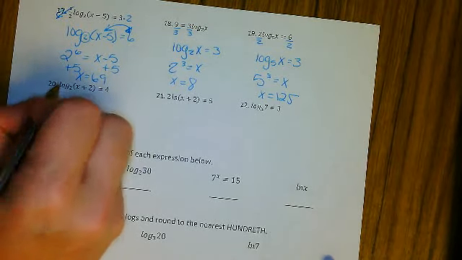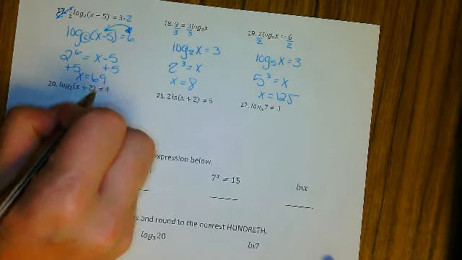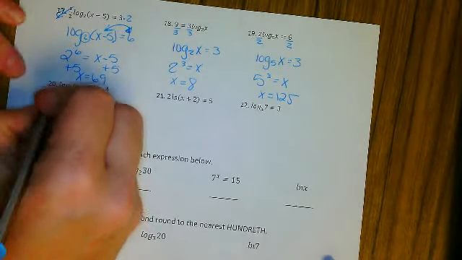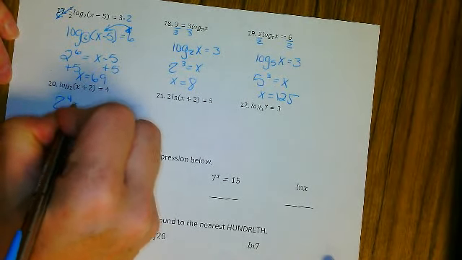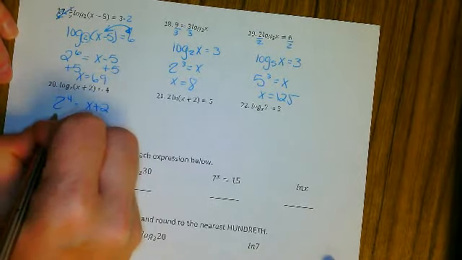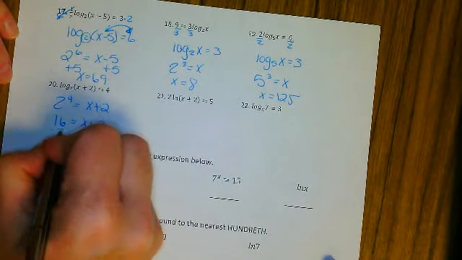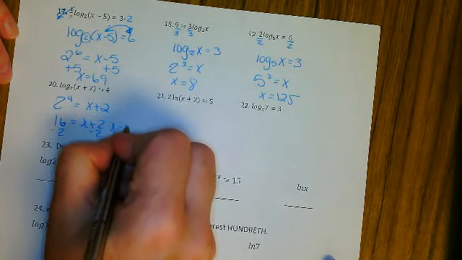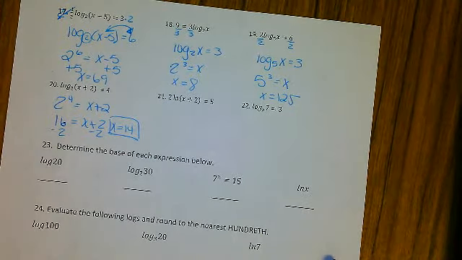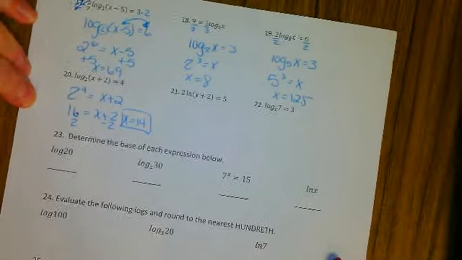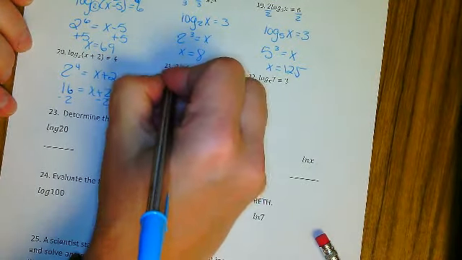Okay, so to continue, again, I don't have anything in front of the log here, nor do I have anything outside the parentheses. So I can go straight to the base is the base, and the other switch place. That gives me 16 equals x plus 2, minus 2, minus 2, x equals 14.